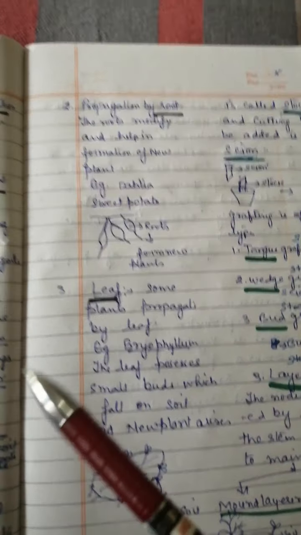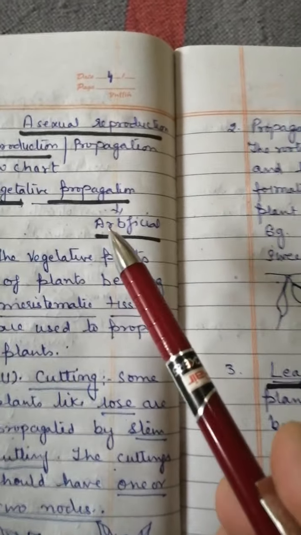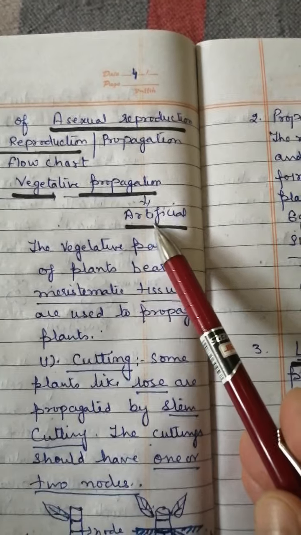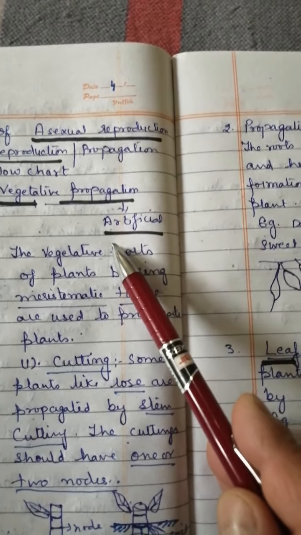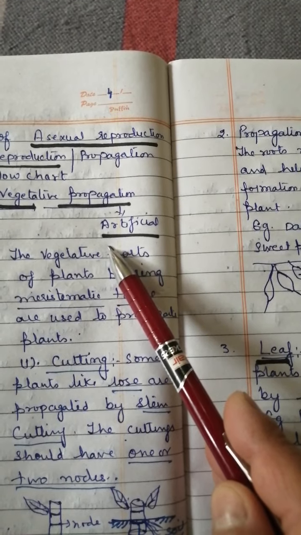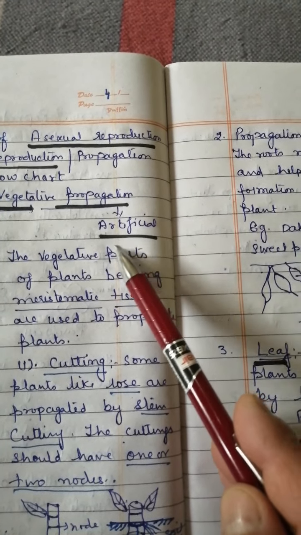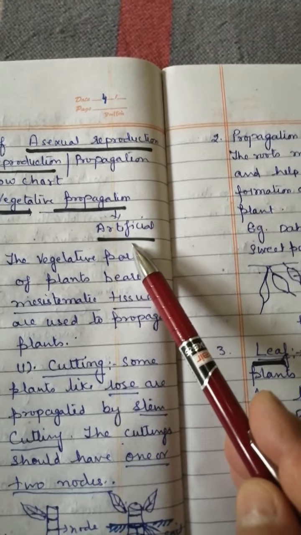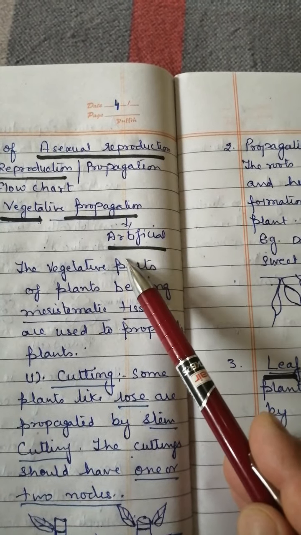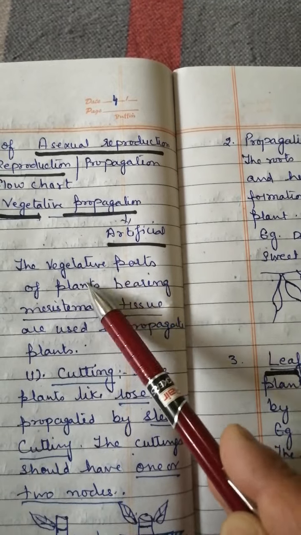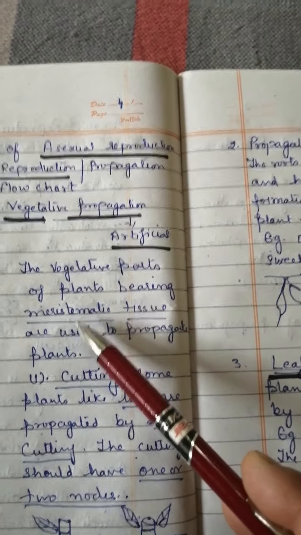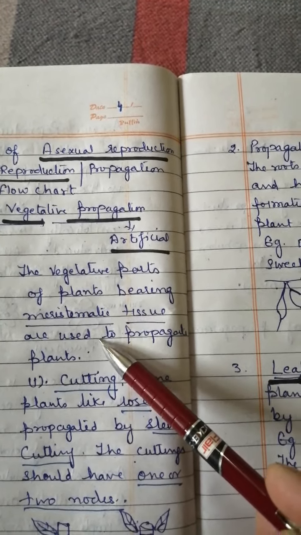Then we come to the second type of propagation, that is artificial. Here we exploit the totipotency of cells. Now when I say totipotency, that means every cell has the capacity to make a new plant. This is something, a very detailed study which we will be dealing with in tissue culture. Here I will be dealing only with how artificial reproduction can be performed.